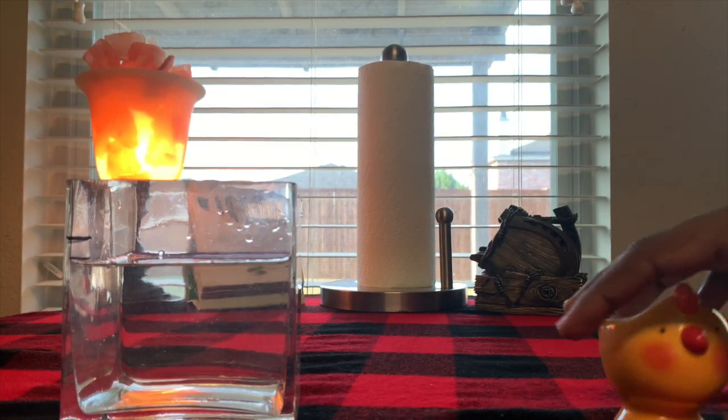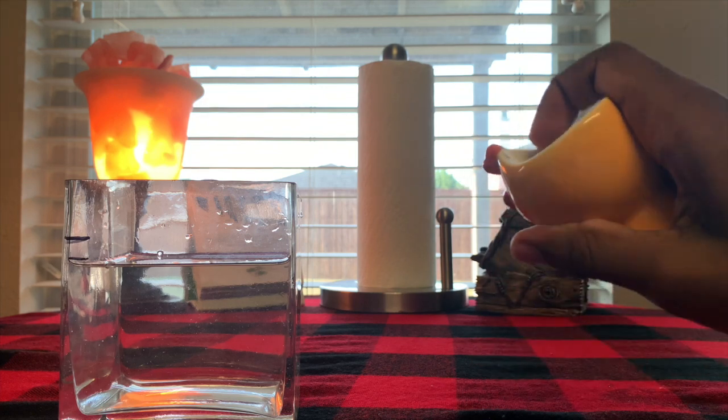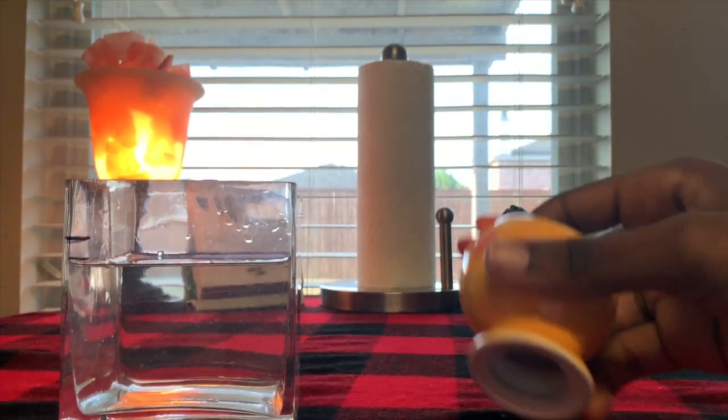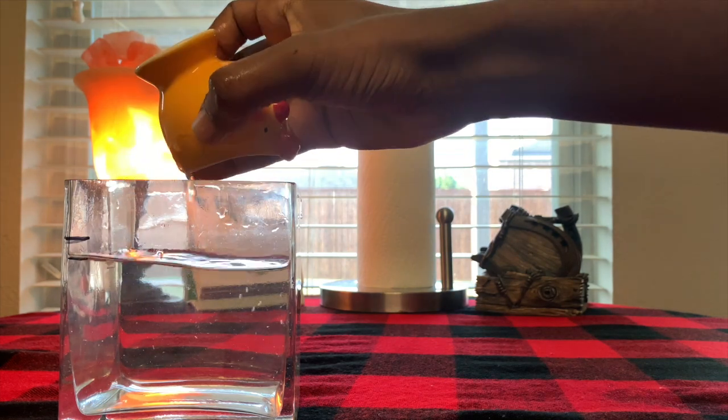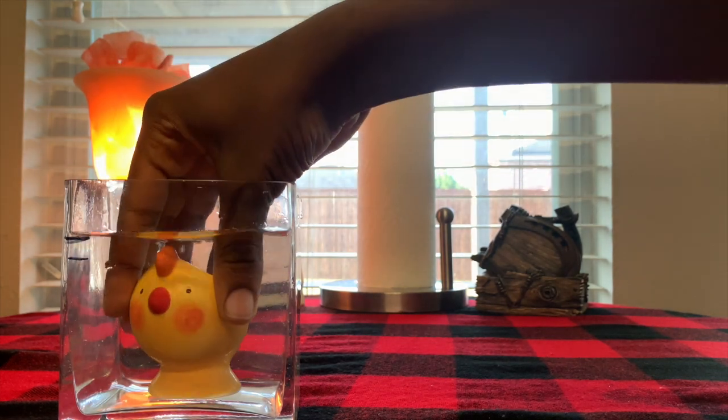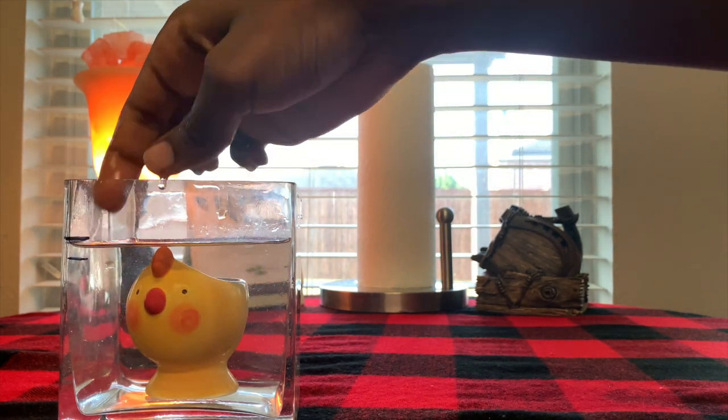Next up is a solid atom. It's a little egg holder, and it has a definite shape to it because I can't change it. It has definite volume because when you put it in the water, it'll measure up to the second line, which is its volume, and it consistently does this, and so that's why it has definite volume. You'll see me do this again in the video.